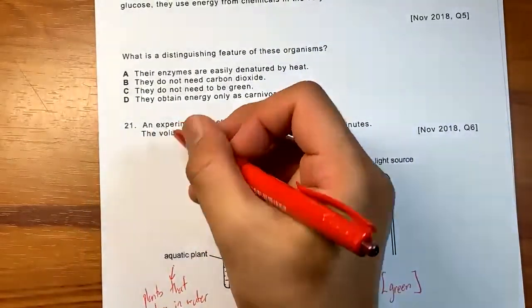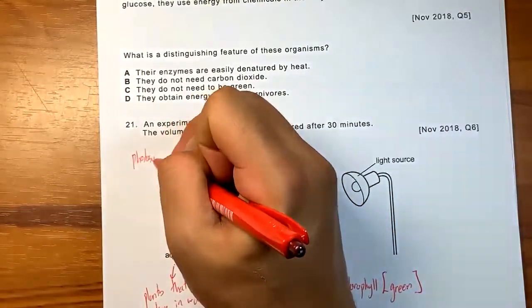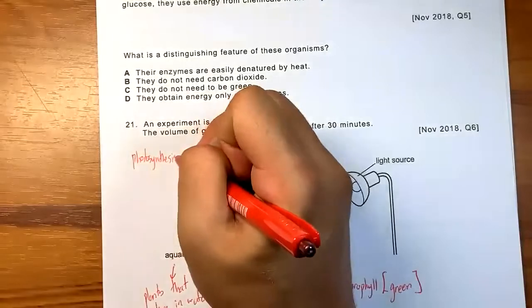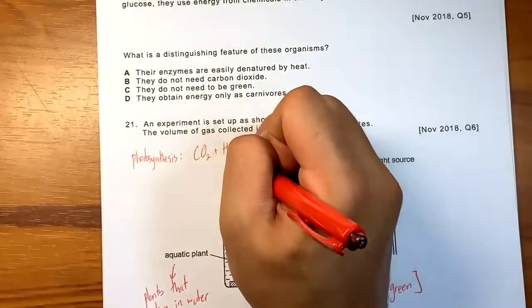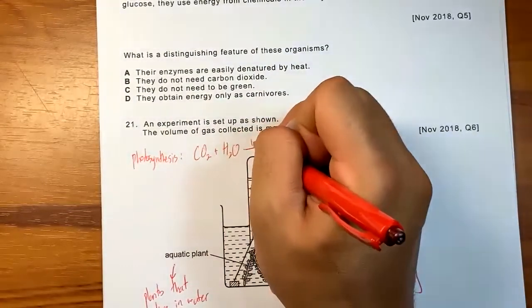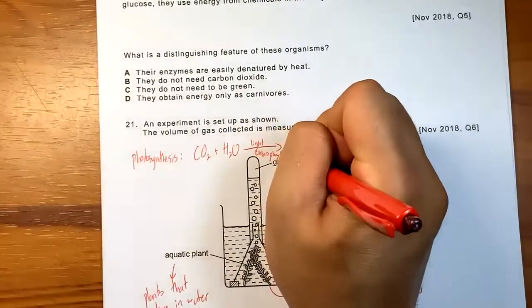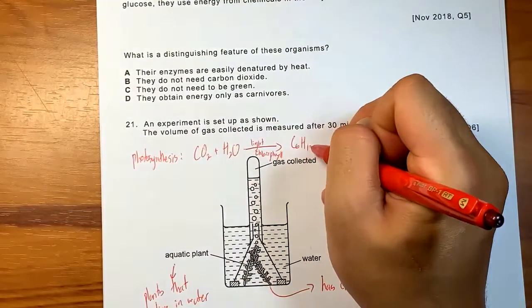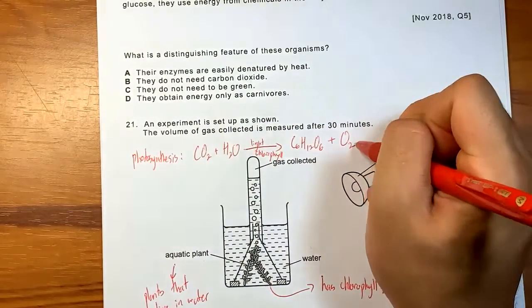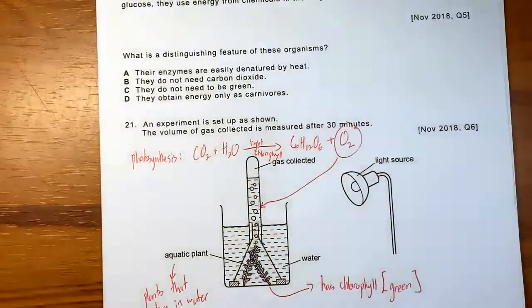So if we just go back to the chemical equation, it would be CO2 plus H2O, with light and chlorophyll, will actually give out C6H12O6 plus O2. And this O2 is actually the bubbles that are being produced, right?